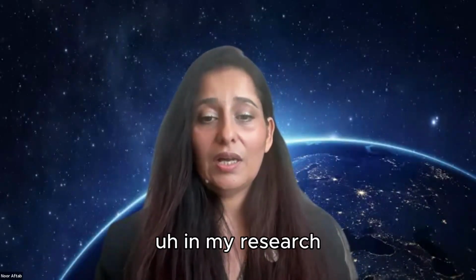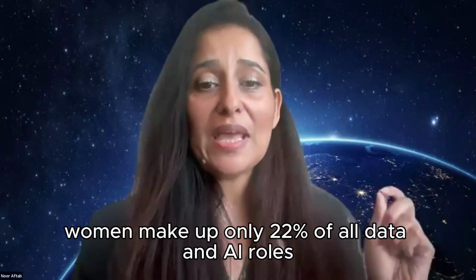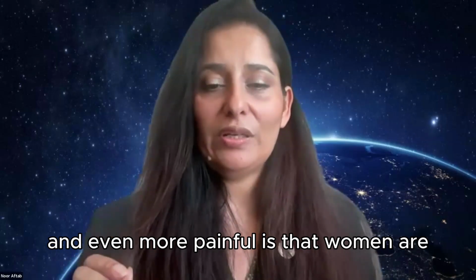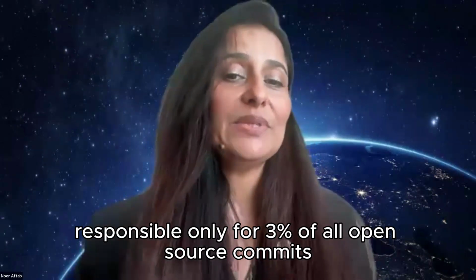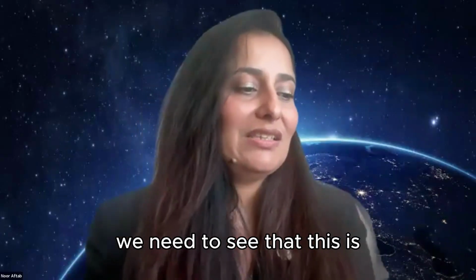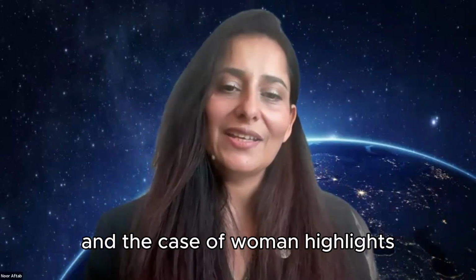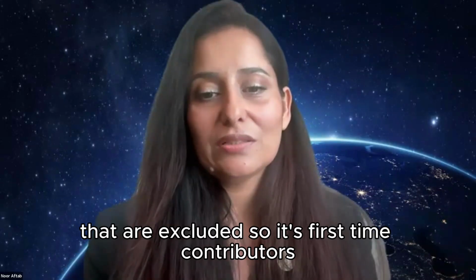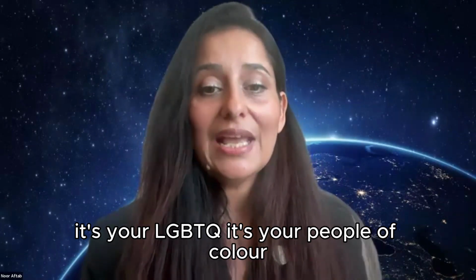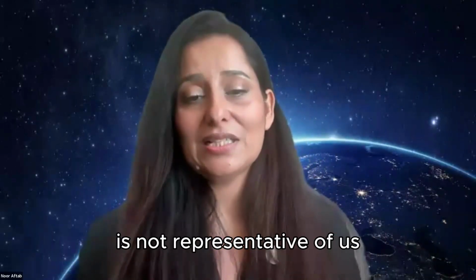And so in my research, what we have seen is that this is the missing 78%. Women make up only 22% of all data and AI roles. And even more painful is that women are responsible for only 3% of all open source commits. And this is important because we need to see that this is not a gap, it is a structural deformity. And the case of women highlights the case of all classes that are excluded. So it's first-time contributors, it's your underrepresented in tech, it's your LGBTQ, it's your people of color. And that matters because if the voices are not there, what gets built is not representative of us.